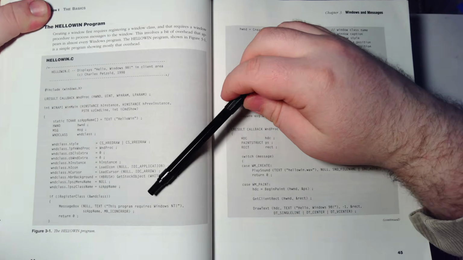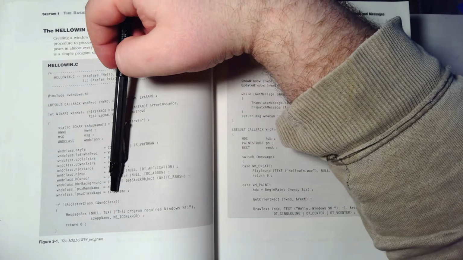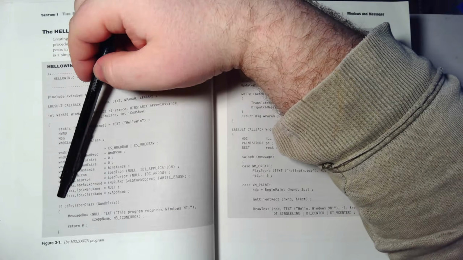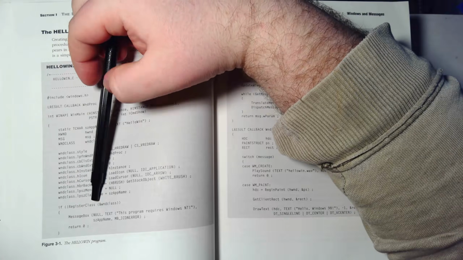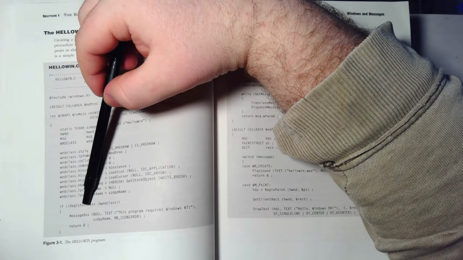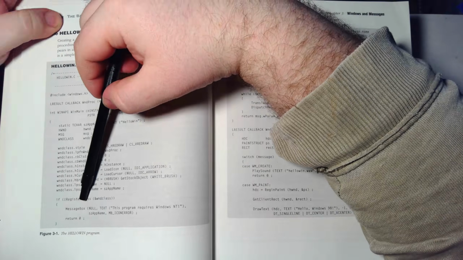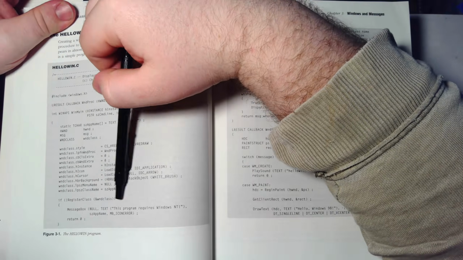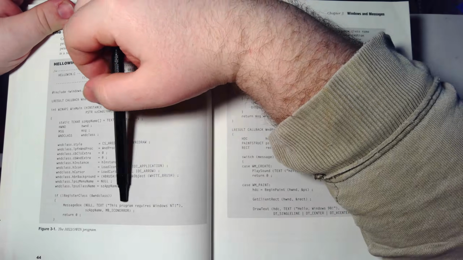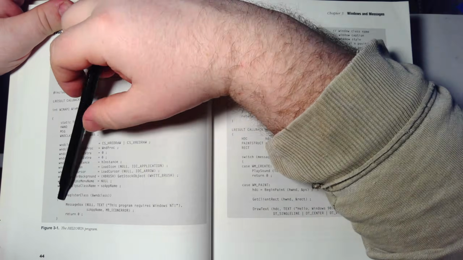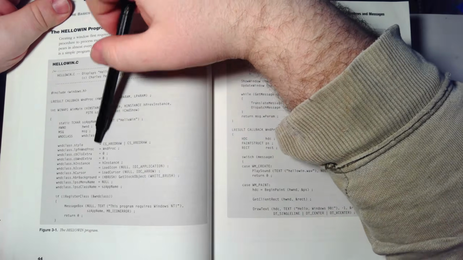Then we begin in this lower section where we are going to register our class. We're going to check to make sure that we register it within this if statement. If it does not register, as written here, it will pop up a message box saying that this program requires Windows NT, which is sort of an outdated message. Effectively, this will mean you did something wrong with your window class.